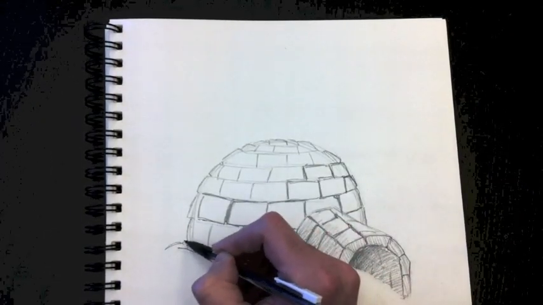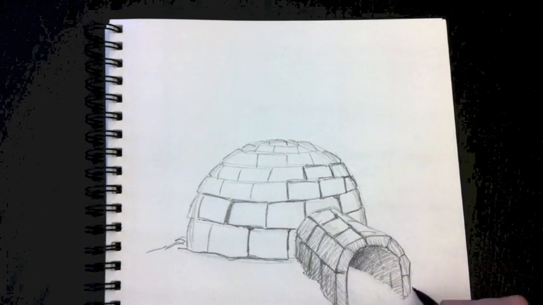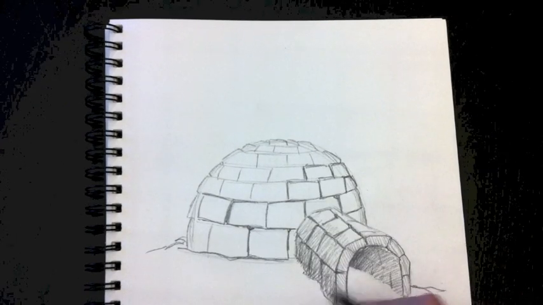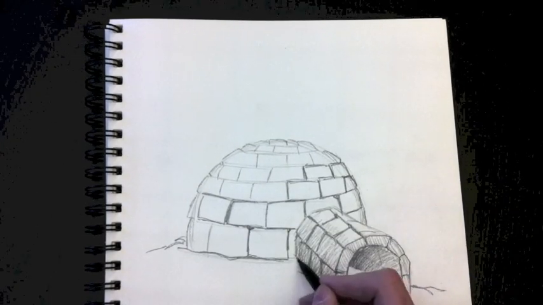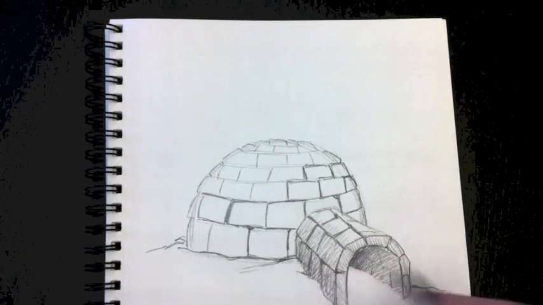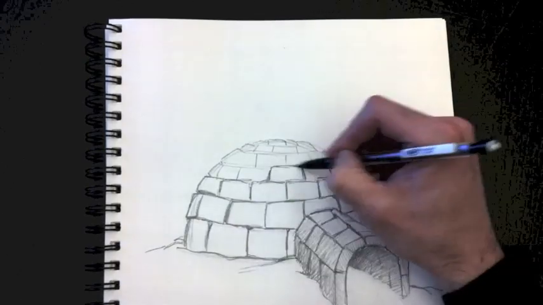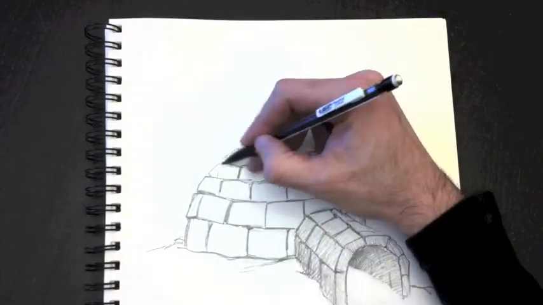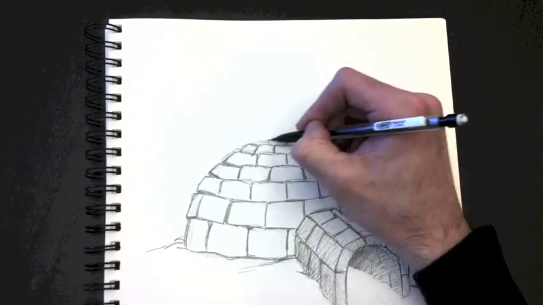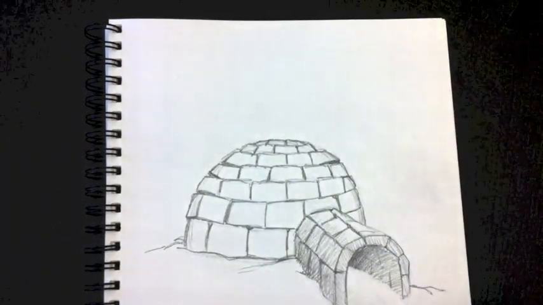Remember that there's snow over here, so we're going to add some snow on the sides here. There's a little bit of snow here. Just like this. And these ones are flat on top.